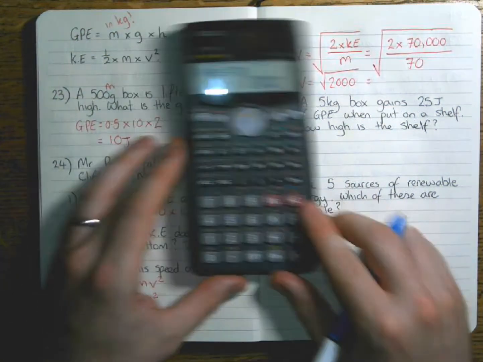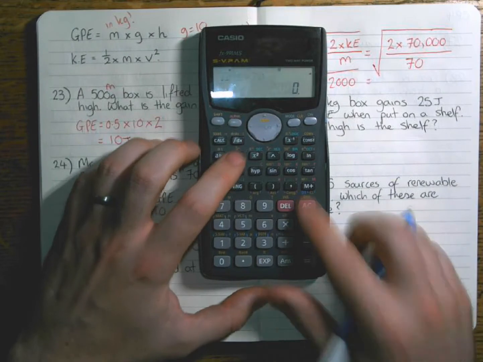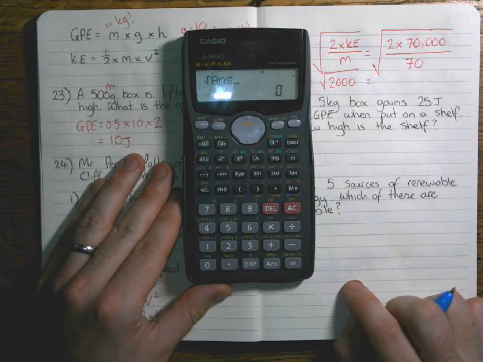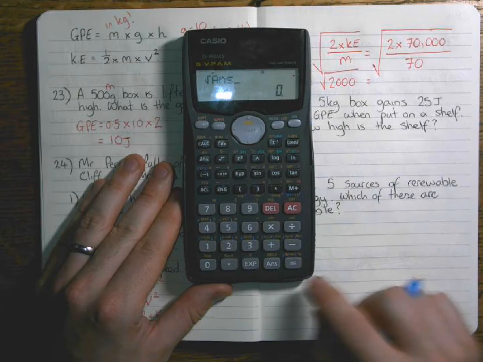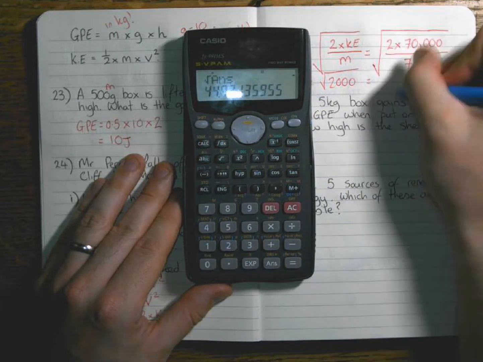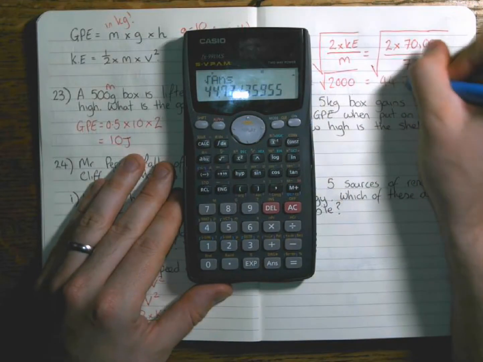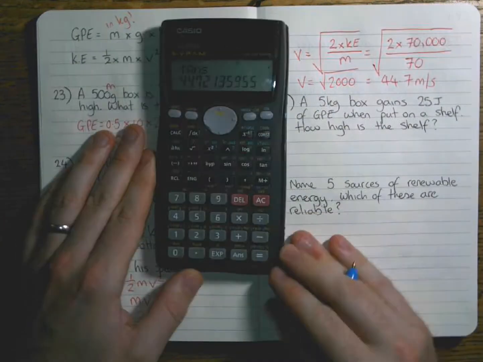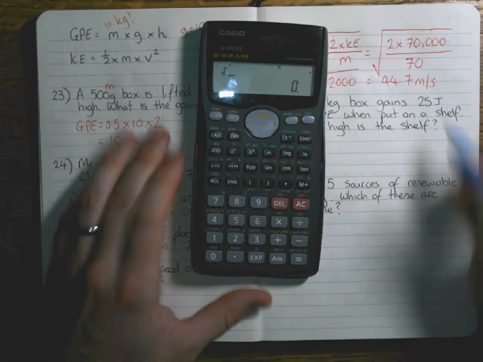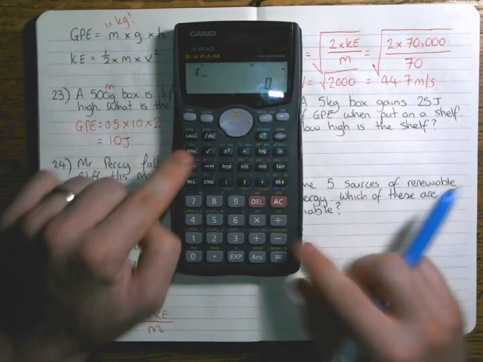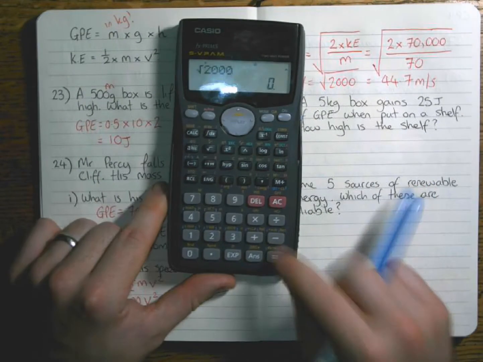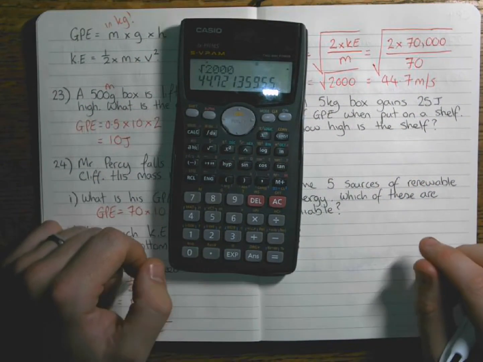If you're good on a calculator, you can do that by doing square root, and because 2,000 was the last answer I got, I can put ans, which gives us 44.7. And because it's v, it's a speed, meters per second. Or, because you've written the number down, you just type square root 2000, and obviously you'll get the same number, 44.7.